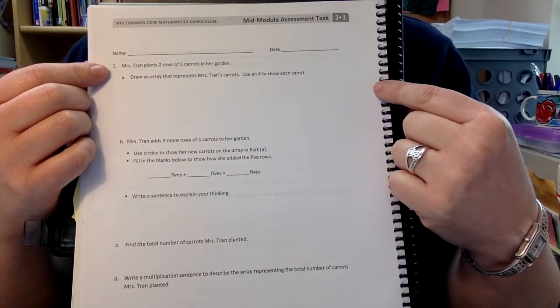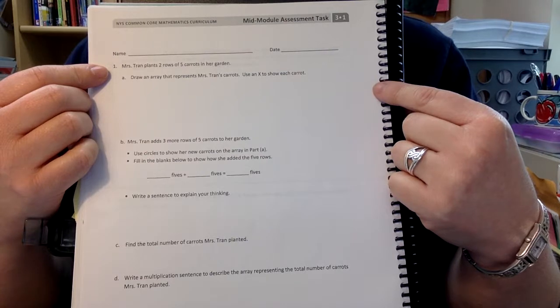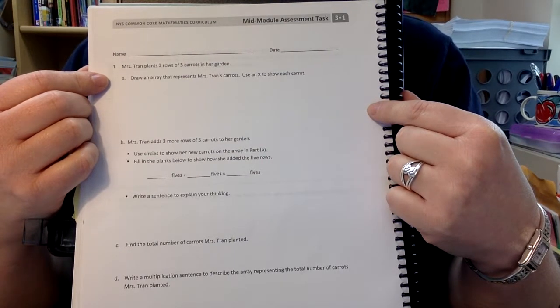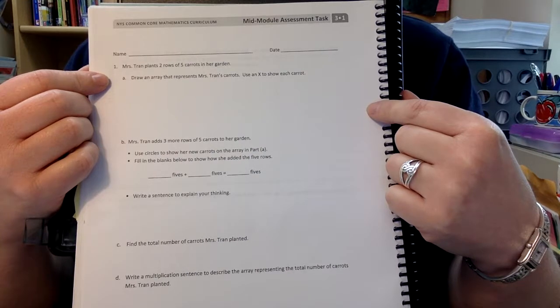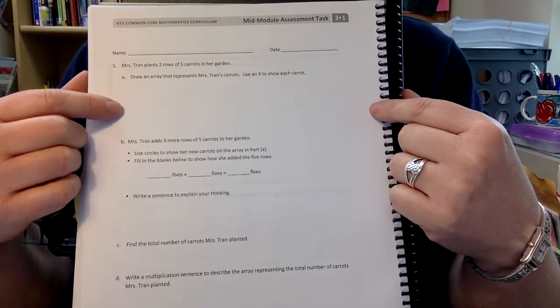Number 1. Mrs. Tran plants 2 rows of 5 carrots in her garden. A. Draw an array that represents Mrs. Tran's carrots. Use an X to show each carrot. Okay, please pause the video to do your math right here.